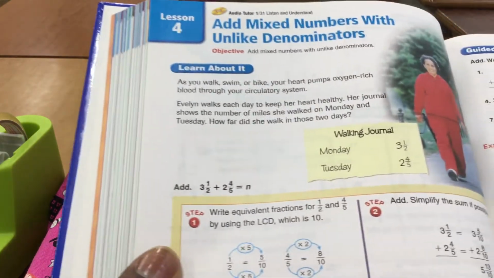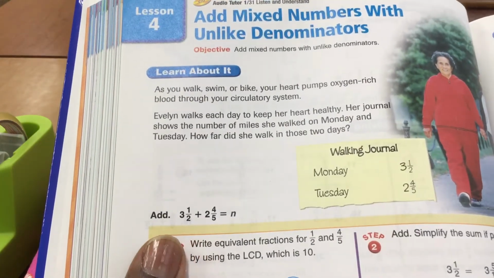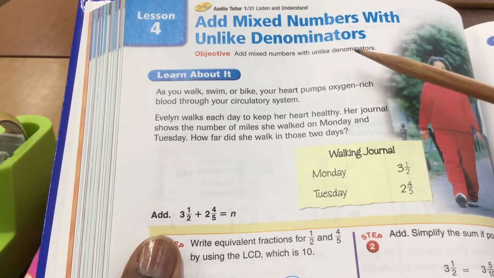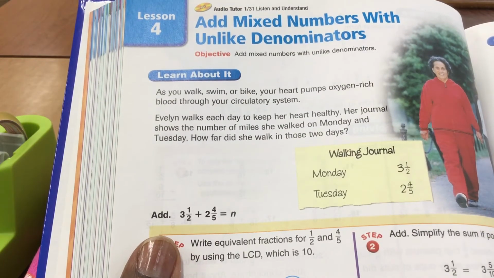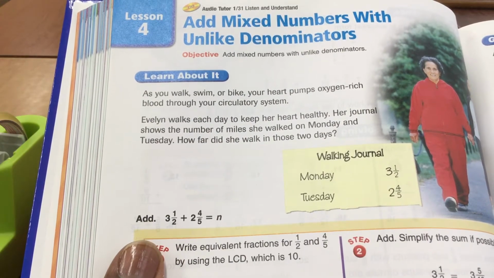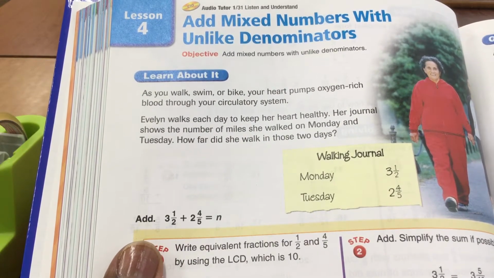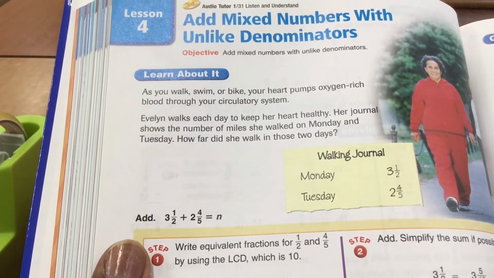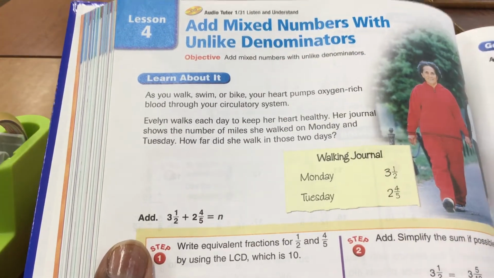Now, let's begin. So our objective today, we're going to add mixed numbers with unlike denominators. Please read along with me as I read through the examples. Learn about it.